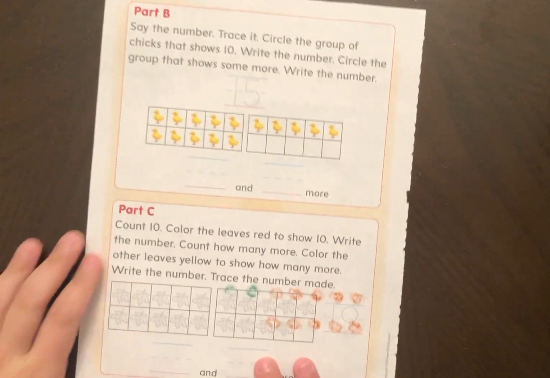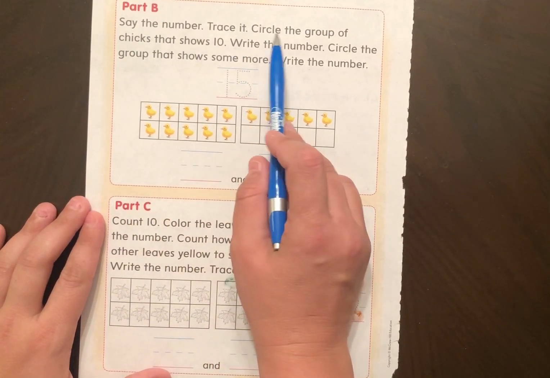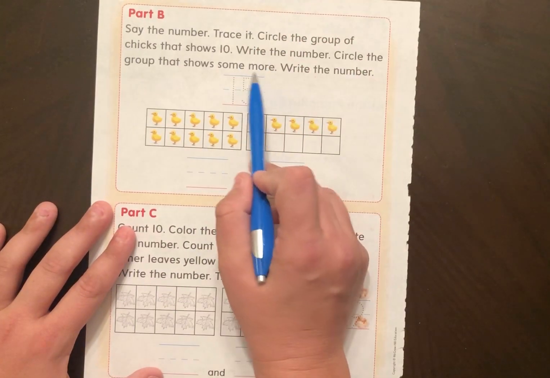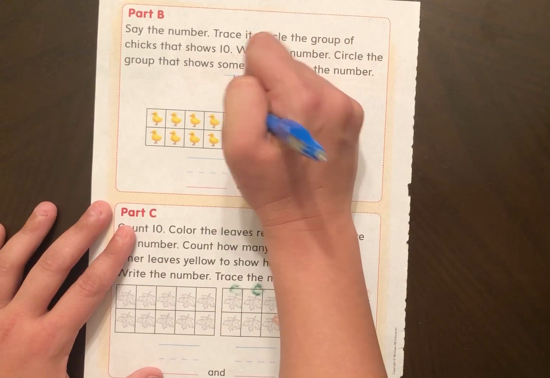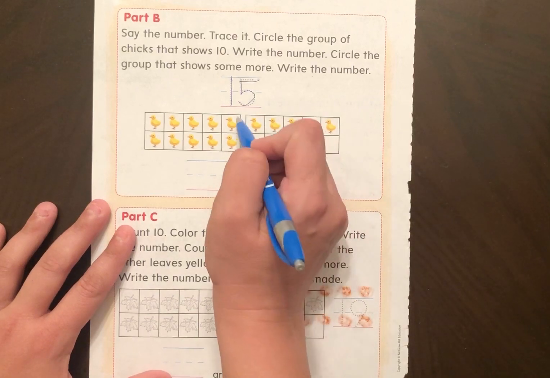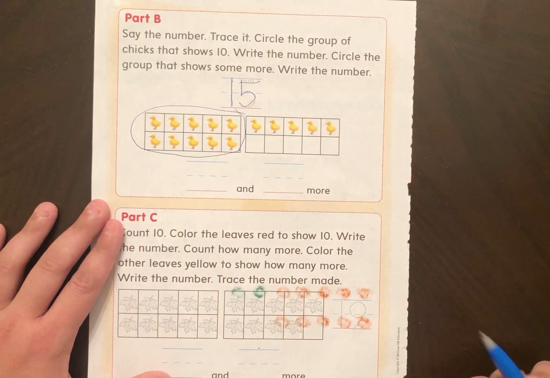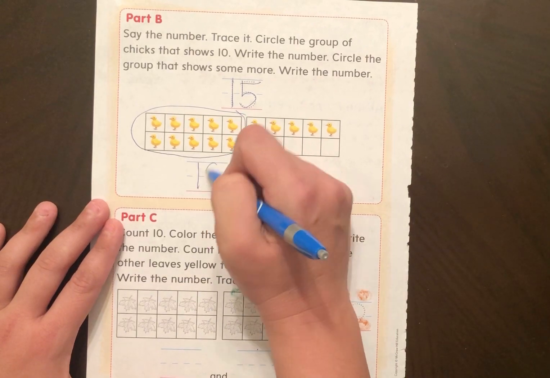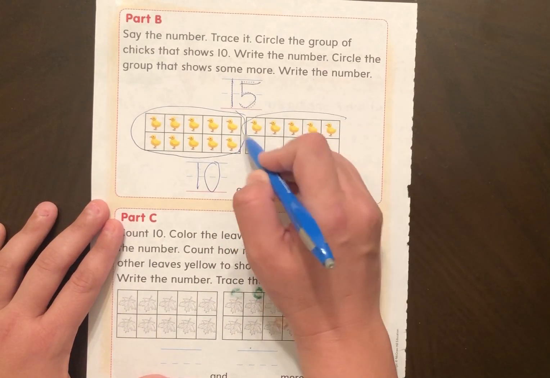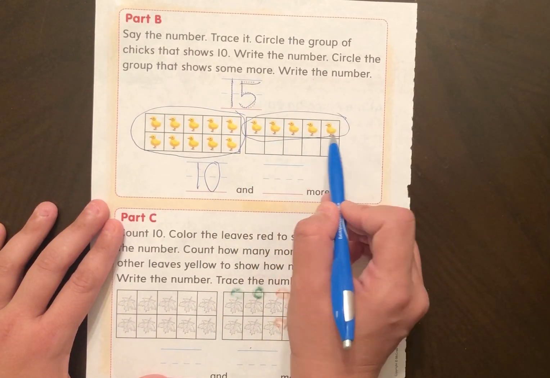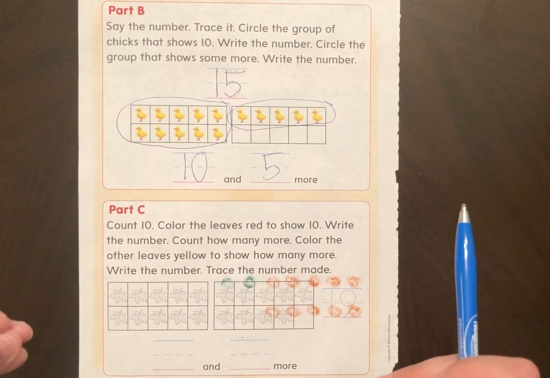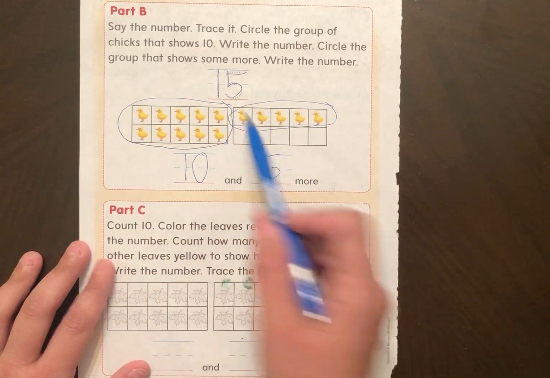Right, and the back side. Say the number, trace it, circle the group of chicks that show 10. Okay, let's do those first 2 steps. So this is the number 15, we're going to say it, and then we're going to trace it, a 1 and a 5, and then circle the group of chicks that show 10. So this is our full 10 frame, shows 10, and then it says to write the number underneath it. And then it says, circle the group that shows some more. Here's the rest of them. How many's here? 1, 2, 3, 4, 5. All right, so 15 is 10 and 5. So we took that number apart. A group of 10 and a group of 5 is 15.